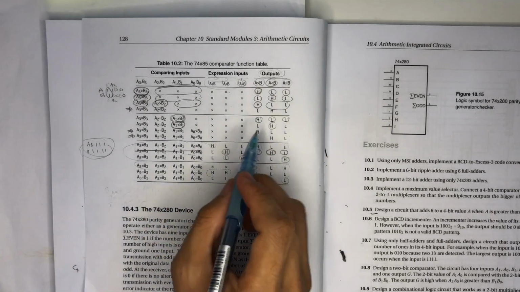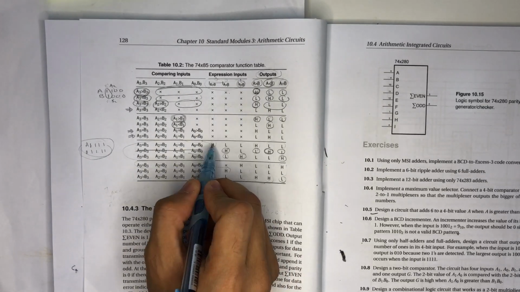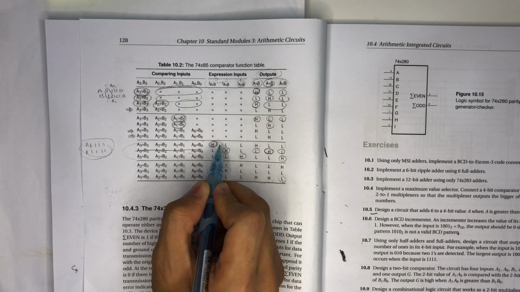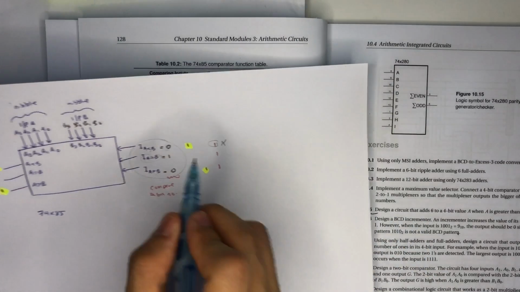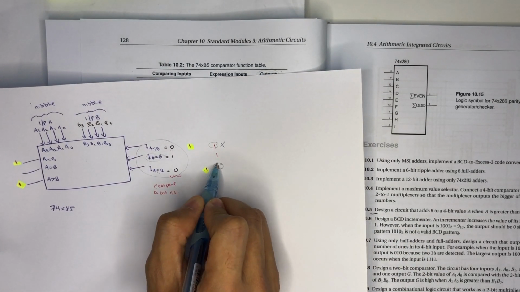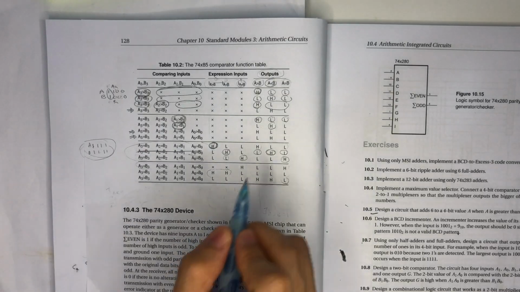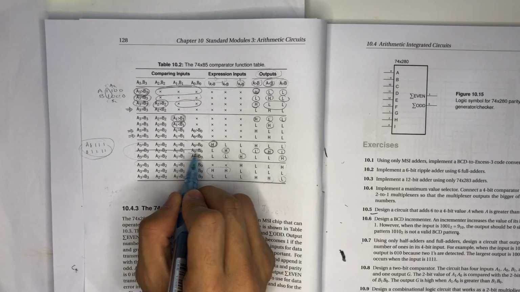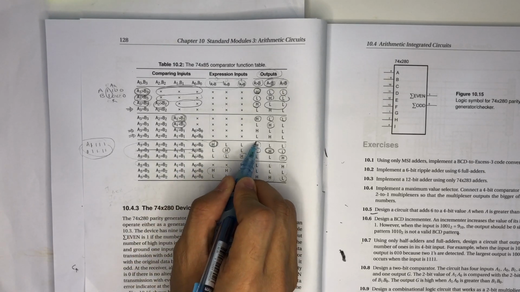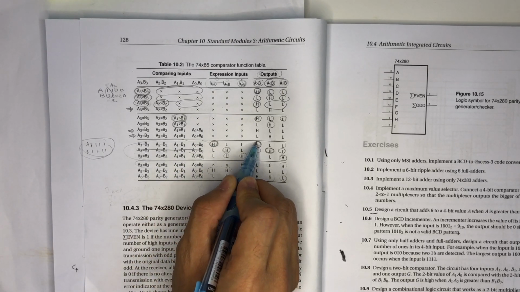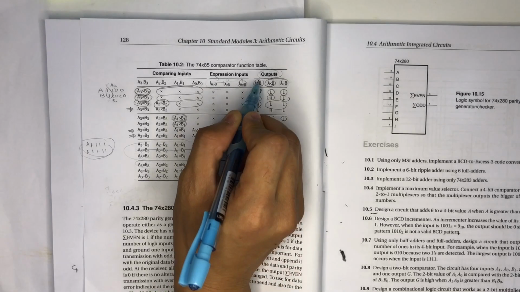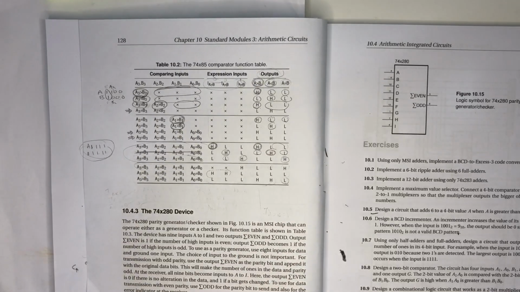How about if we have IA>B high? Then the output will be set to high and the others are low for the corresponding A greater than B.